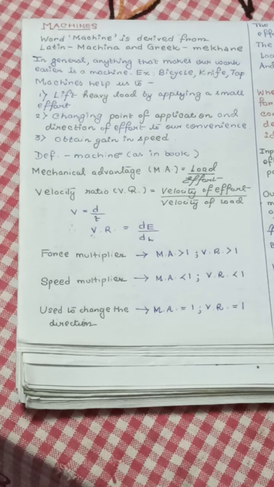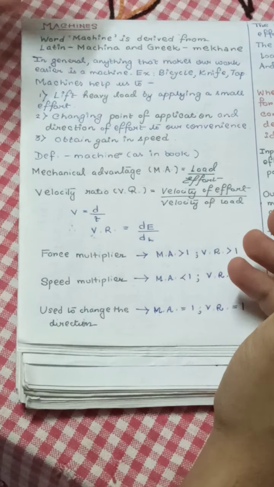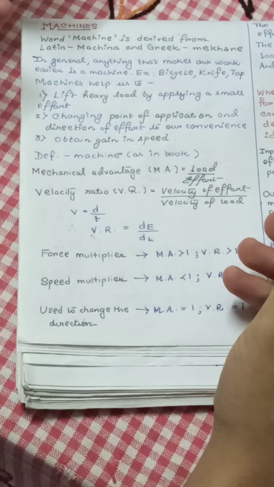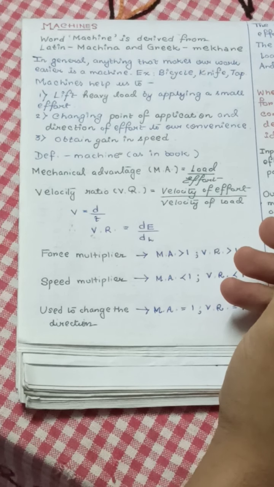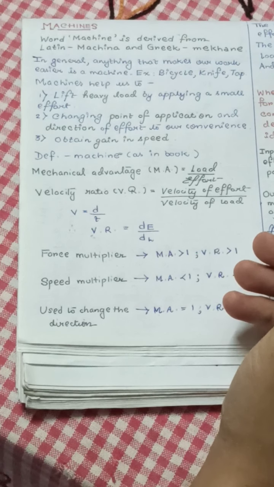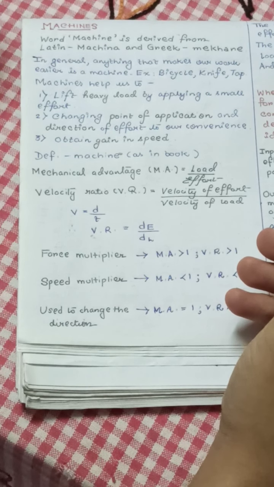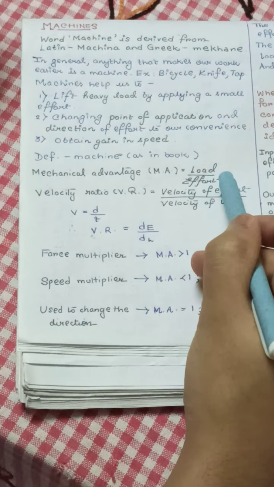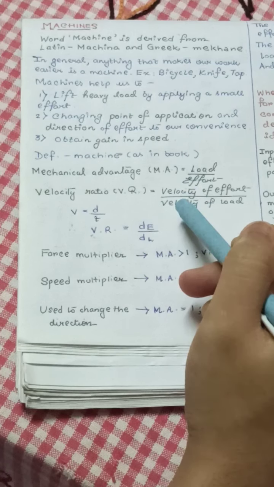Now, once we study machines, we need to know about certain terms. What is the term load? Load is basically the resisting or opposing force that we are trying to overcome. And what is effort? Effort is the amount of force that we apply on the machine so that it can lift this load or resist this opposing force.